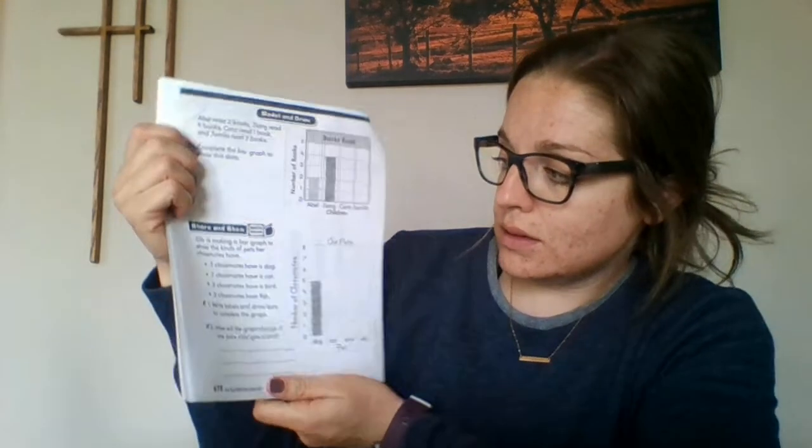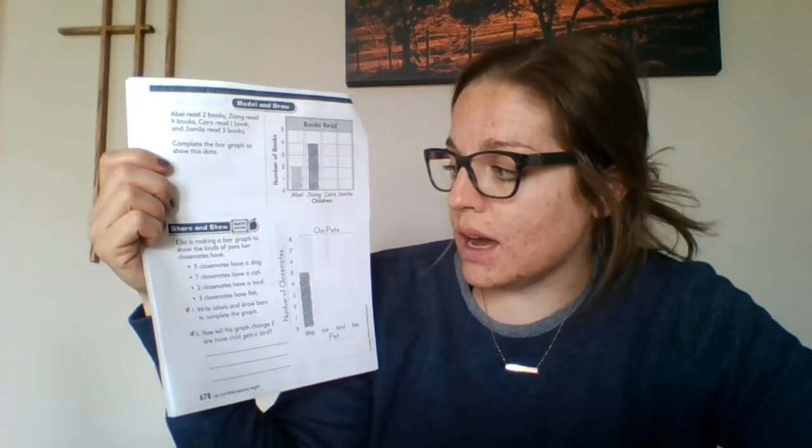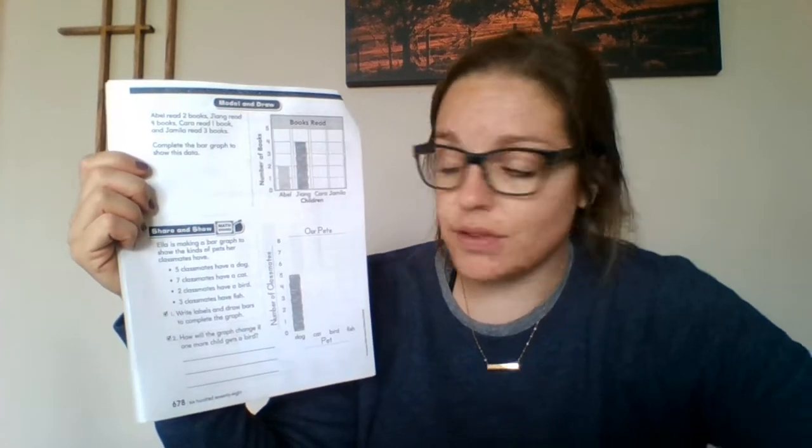All right, down below. Ella is making a bar graph to show the kinds of pets her classmates have. Then it has the information. It says 5 classmates have a dog, 7 classmates have a cat, 2 classmates have a bird, 3 classmates have a fish. Then it says number 1, write labels and draw bars to complete the graph.